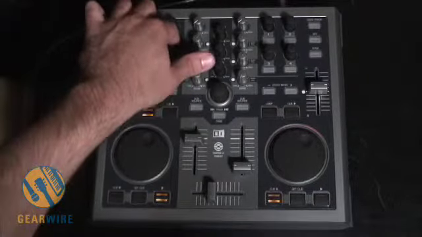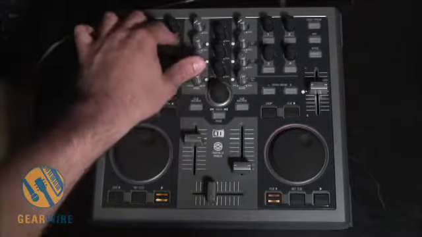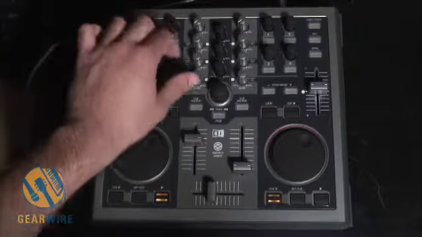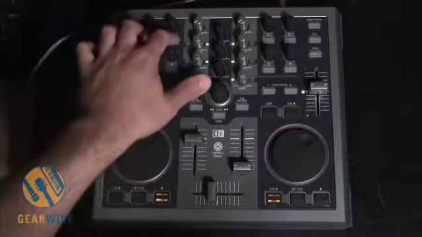You can also sync it to the tempo. Oh wait, hang on, that's freeze. Turn on. Sync it to the tempo. Or tap it.